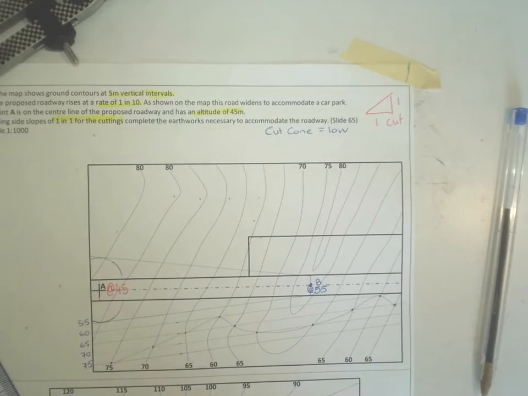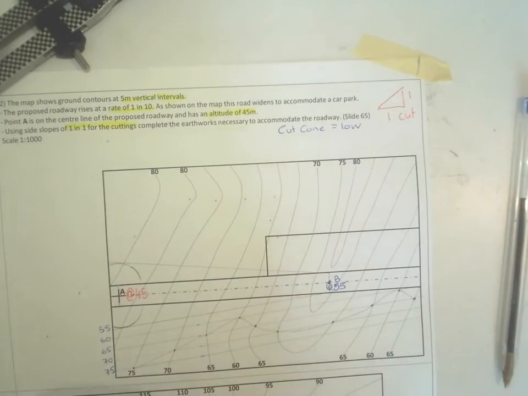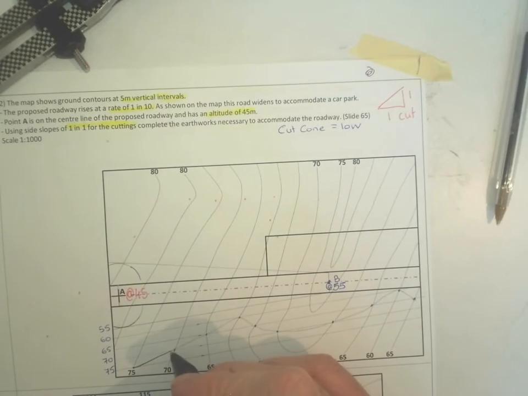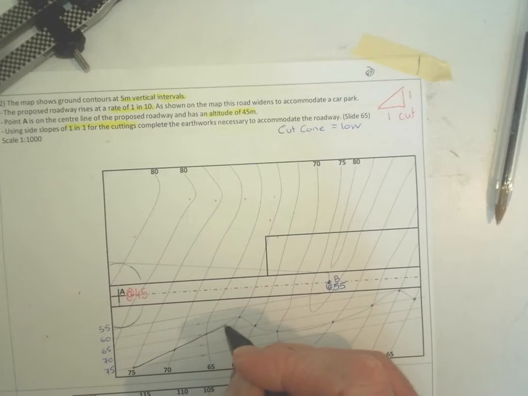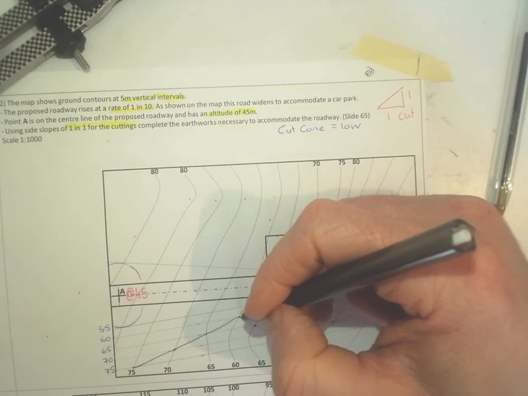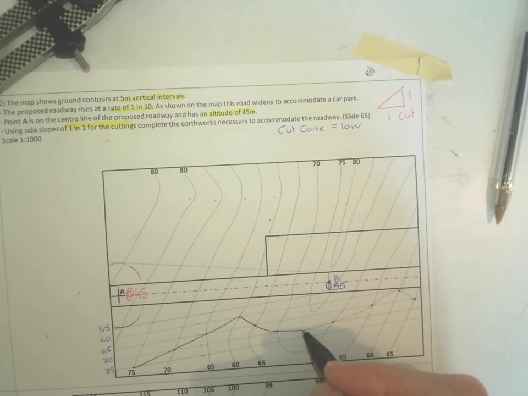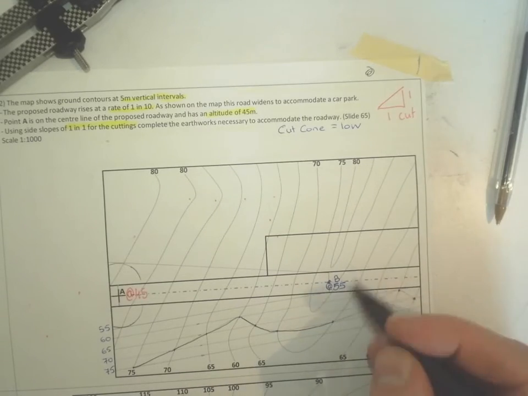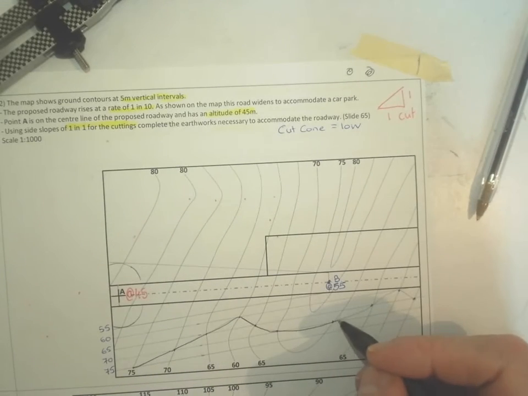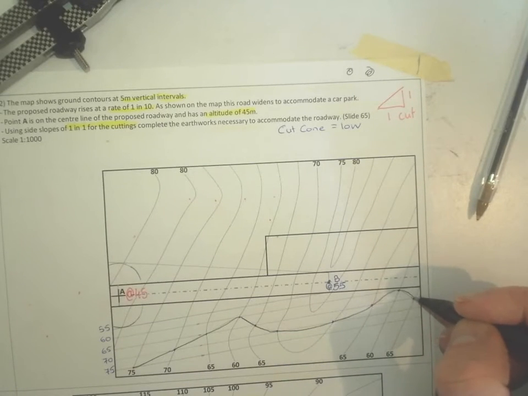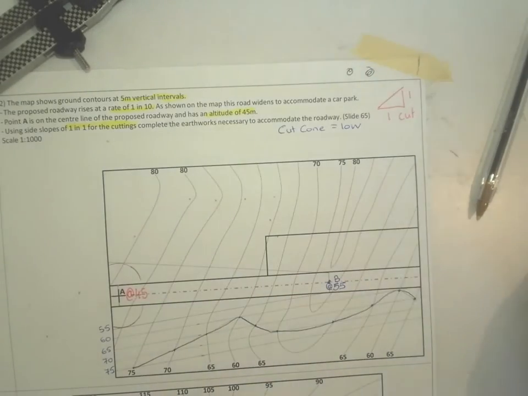So you get your H pencil, and now we need to improve the quality of these. So one continuous line. So that's the lower end of the road done.